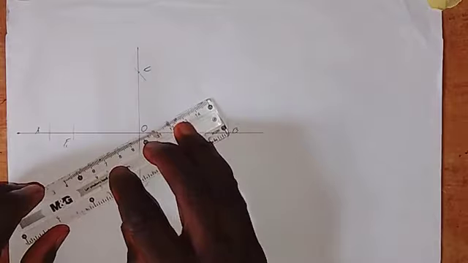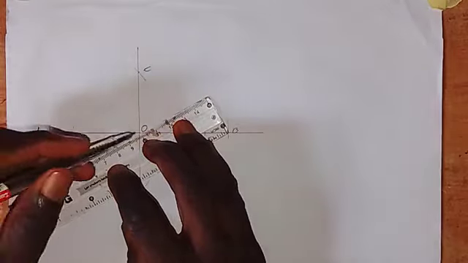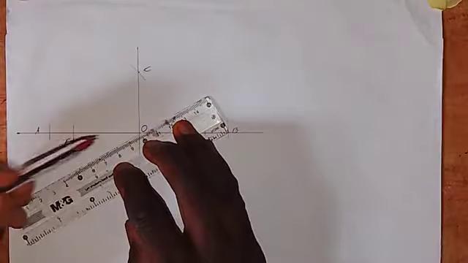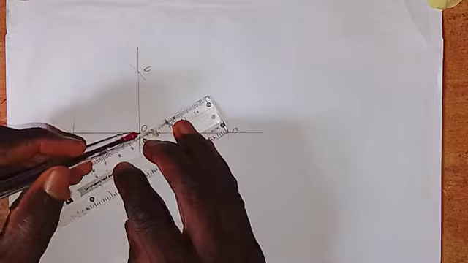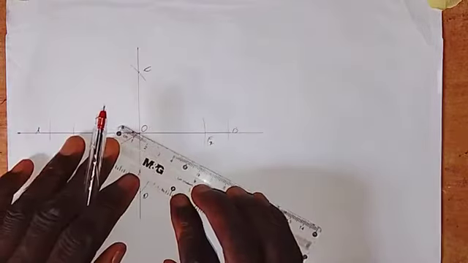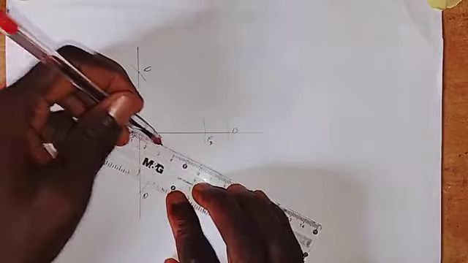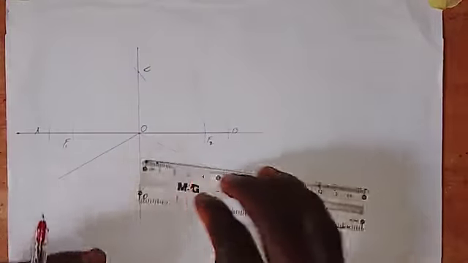So I'm going to draw a line from point O. So we draw a line from point O in this direction, and I will also draw like this in this direction. I believe you know how to divide a given line into a number of equal parts.